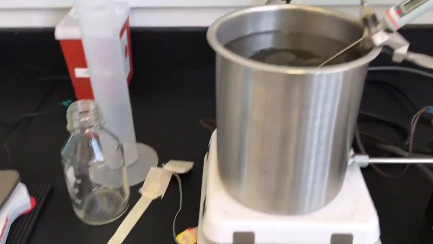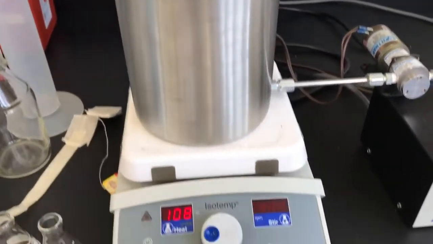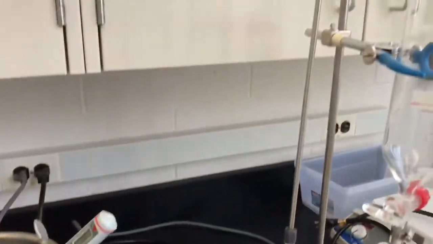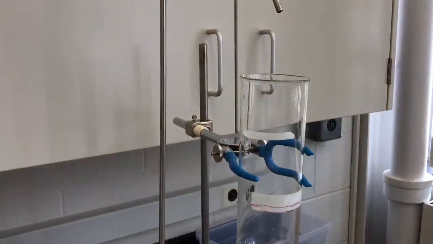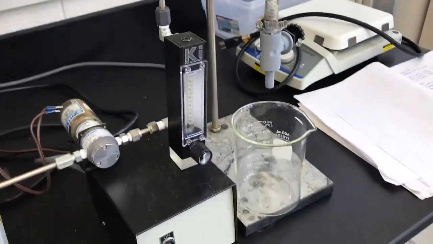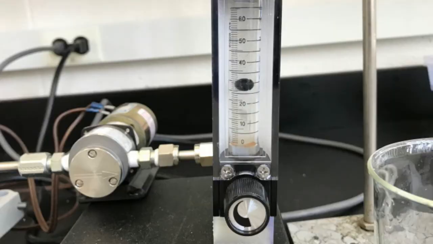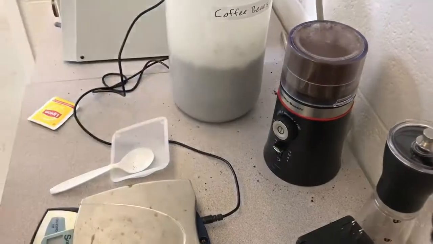Start off the experiment by heating your water to its desired value. Calibrate the flow meter for whatever flow rates that you choose to manipulate within the experiment. Now it's time to grind up some beans.